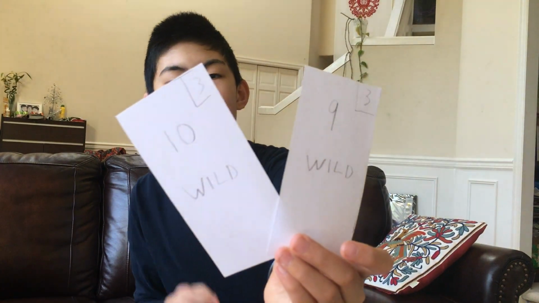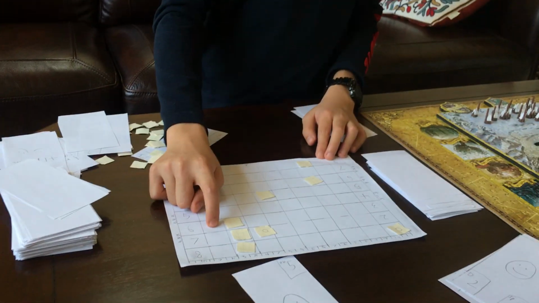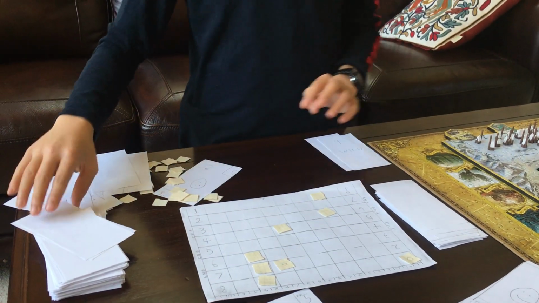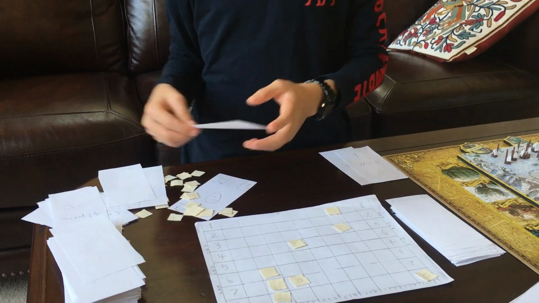Oh yeah, this is the add one character card, by the way. And there's also wild cards like this. There's wild cards like these with a number on them. These wild cards can represent any coordinate with the number on them. For example, this 9 has a 9 coordinate, and the other can be anything else. For example, this 9 can be 9-1, 9-2, 9-3, 9-4, etc. And the 10 can be 10-1, 10-2, 10-3. But these are only for the 9 wild and 10 wilds.